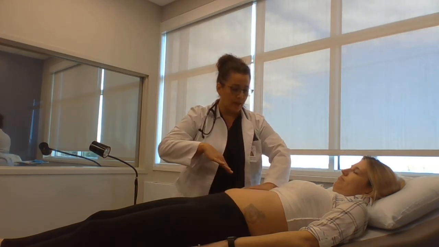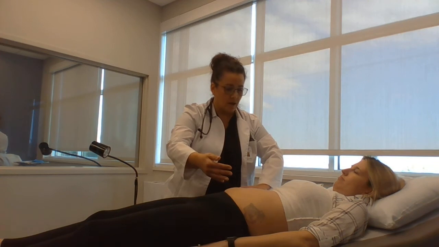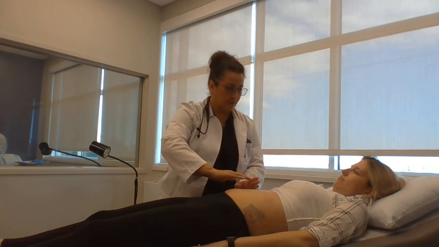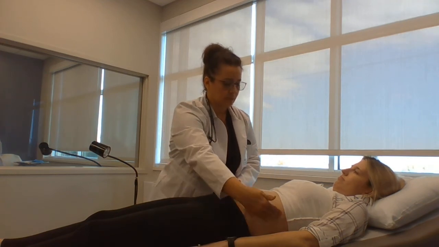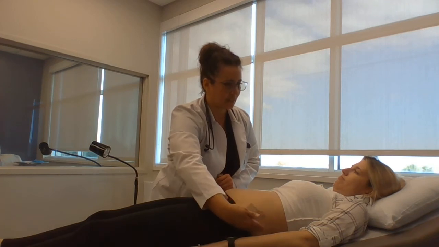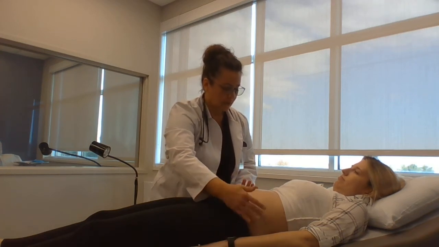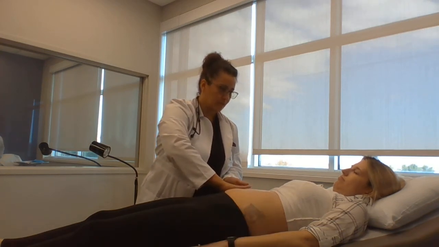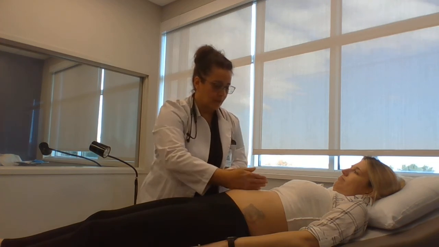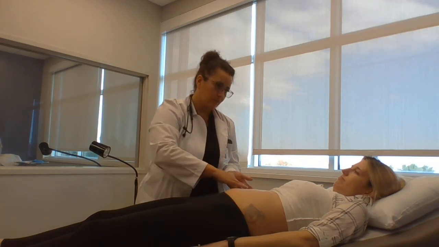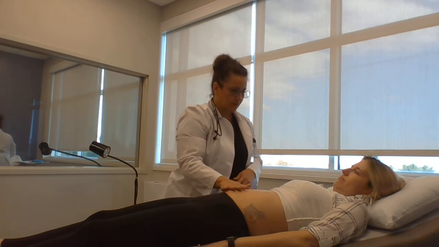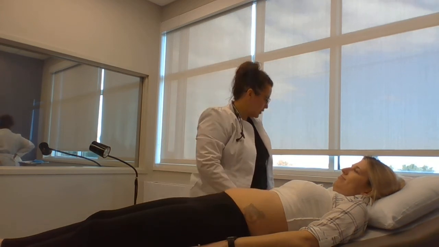After doing that, I would have you turn to one side, and then that fluid, if you turn to your left side, that fluid would be kind of hanging down to the left side of your belly. So then I would start percussing here to the right, working my way down, and noting where that resonant sound turned dull. You don't have any ascites, so I'm not gonna do that. Okay.